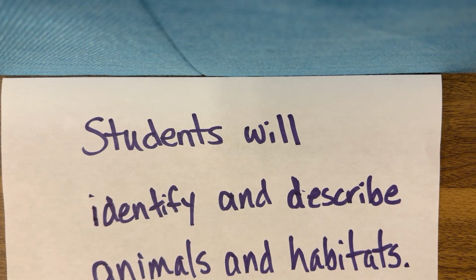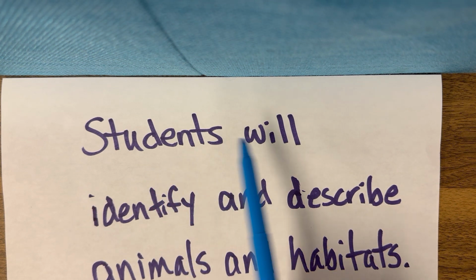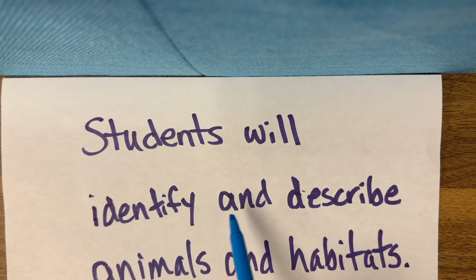Okay, so I have my objective and I say, okay, let's read what we are going to do today. I'll read it through all the way once, and then I want you to read it with me after that. Students will identify and describe animals and habitats. Students will identify and describe animals and habitats.